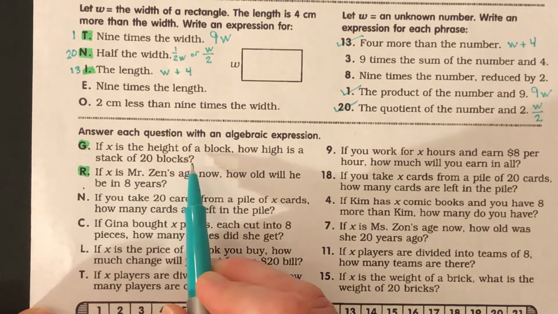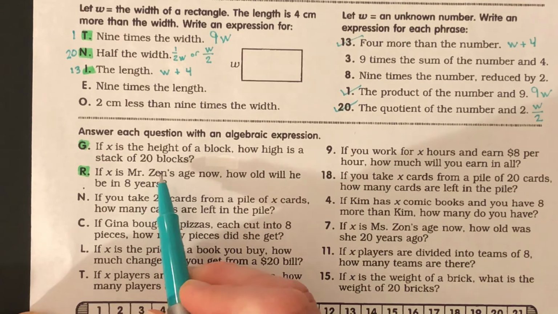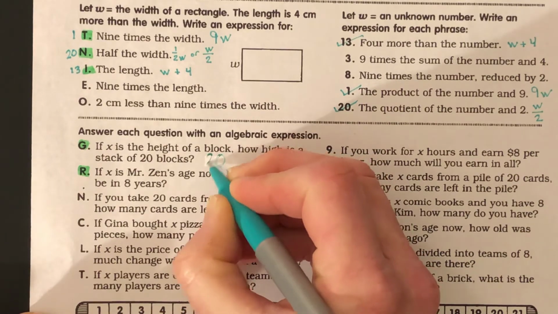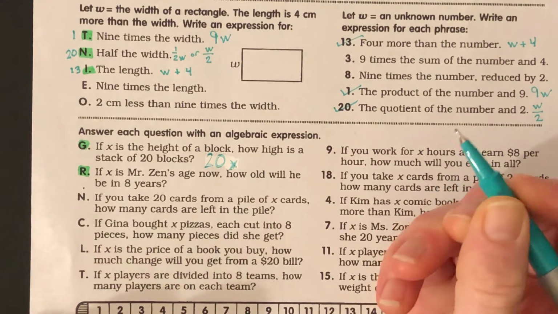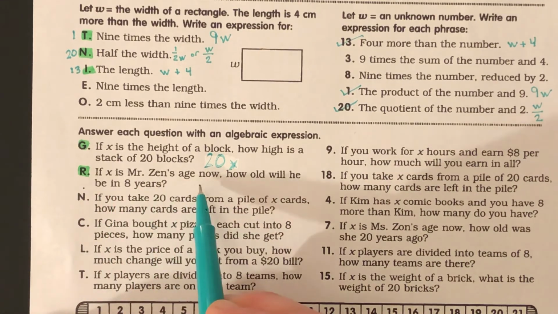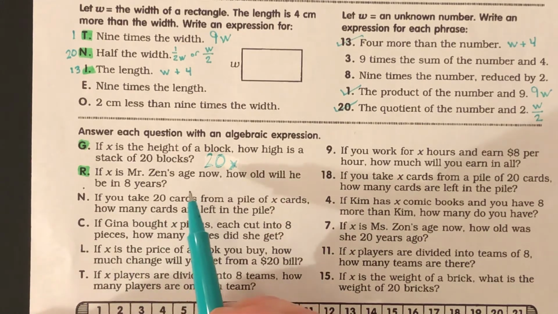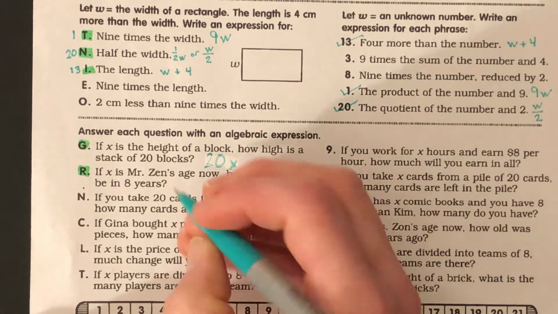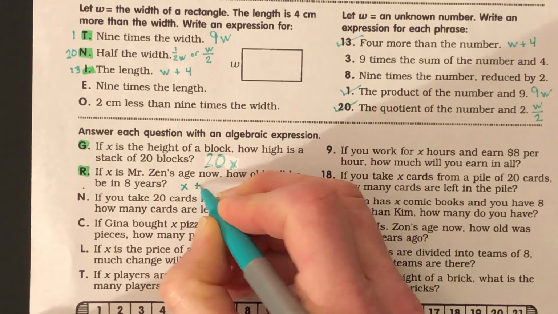If X is the height of a block, how high is a stack of 20 blocks? Well, it would be 20 X's. It would be 20X. All right. R. If X is Mr. Zen's age now, how old will he be in 8 years? So in 8 years, he'll be older. 8 years older. So if he's X now, then in 8 years, he'll be X plus 8.